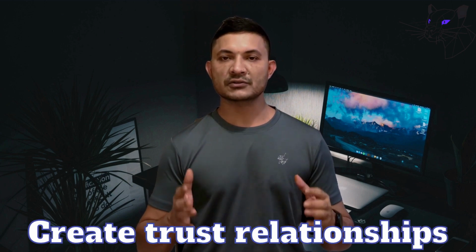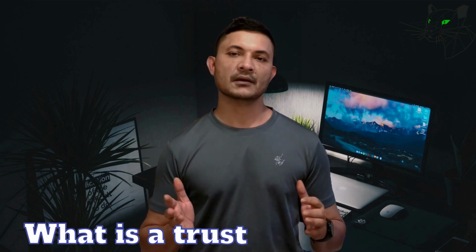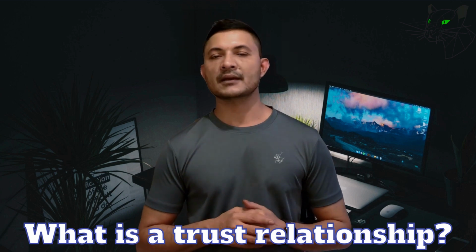Create trust relationships. An ADDS forest represents a security boundary providing secure authentication and authorization for its users, computers, and applications. Sometimes it might be necessary to extend this boundary to include other ADDS domains and forests. This, for example, might result from mergers and acquisitions between organizations or from consolidation initiatives, as is the case with Contoso.